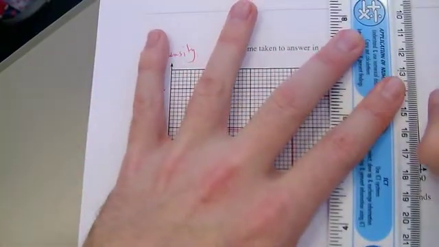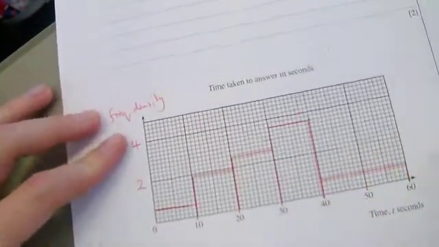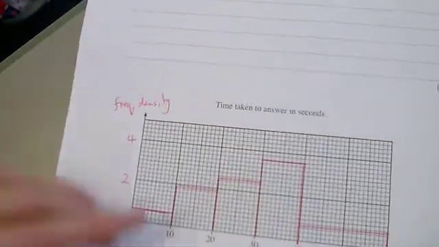Bit of a fussy scale to give you there, that's a bit mean, that one. I didn't like having to draw them halfway in between. Okay, all good?